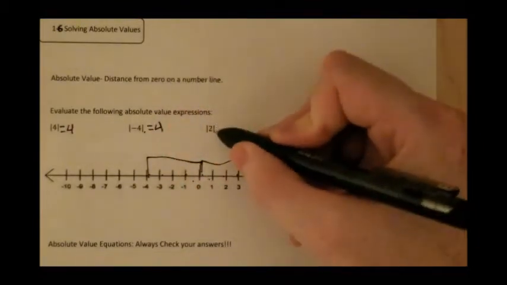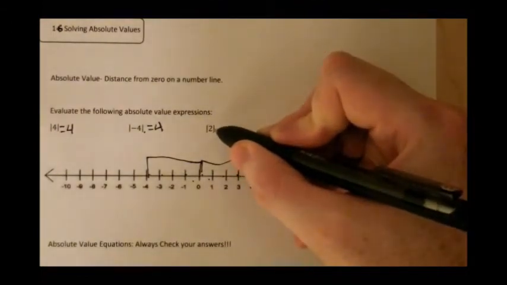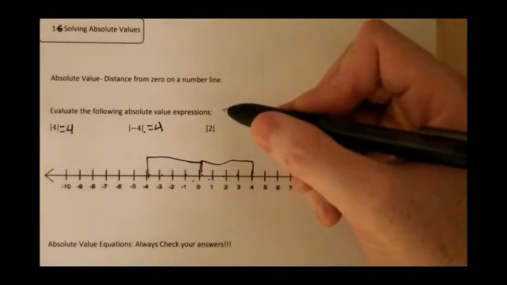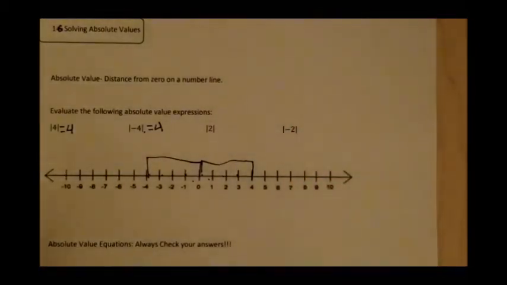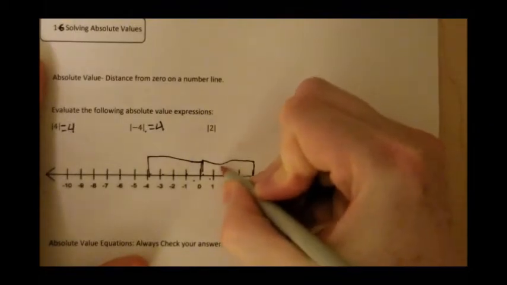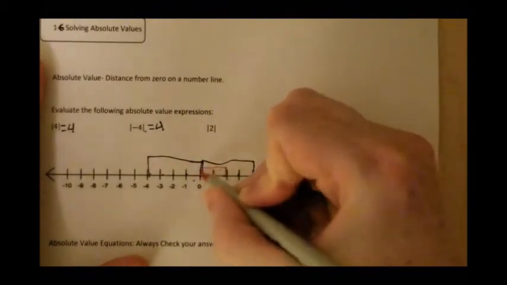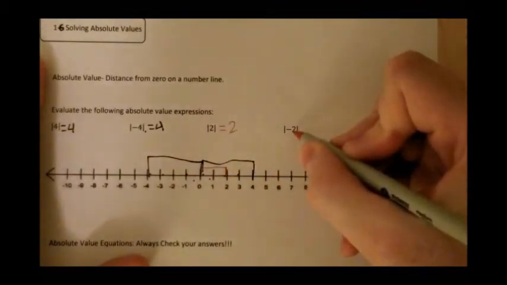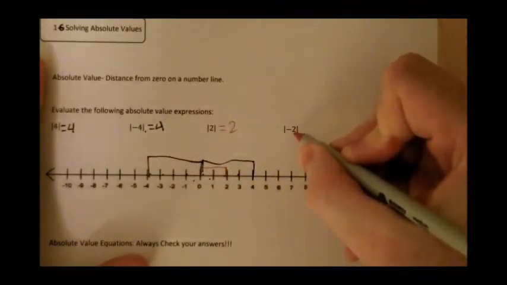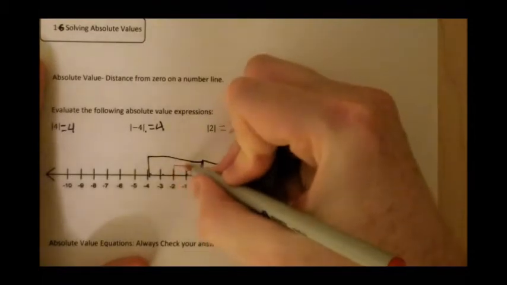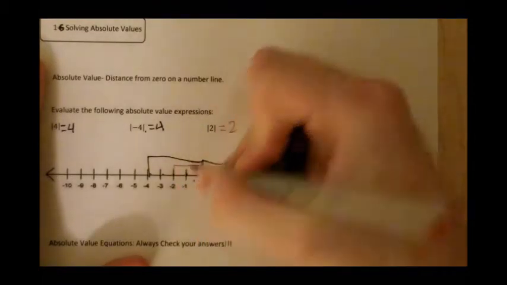How about you guys try? What would the absolute value of 2 be? Or in other words, how far away from 0 is it? Well, if you look at your number line, 2 is just 2 away from 0. How about you guys try, what would the absolute value of -2 be? Or in other words, how far away from 0 is it? Well, very similar. If you count, it's just 2 away.